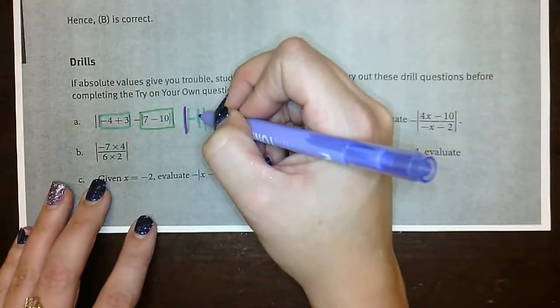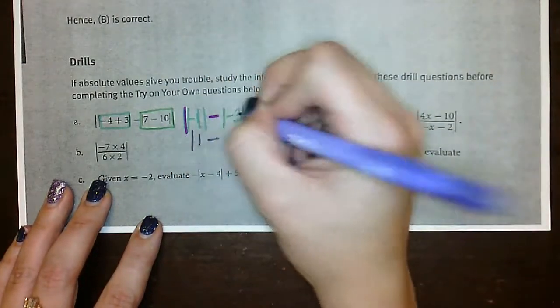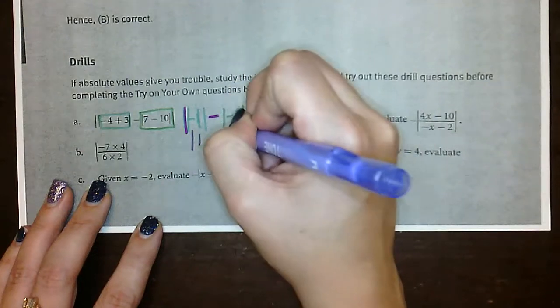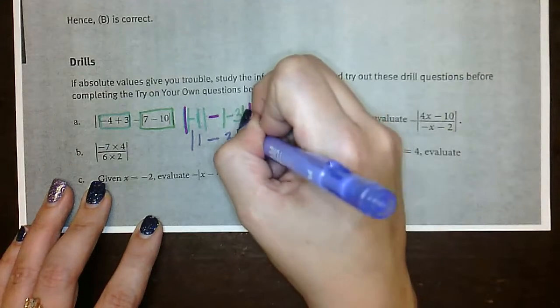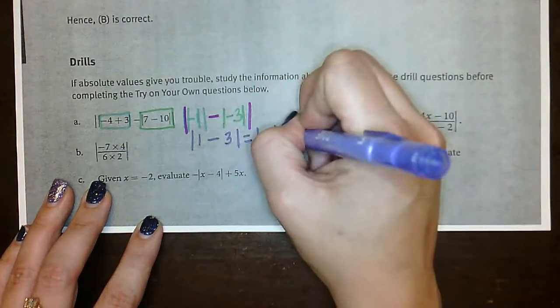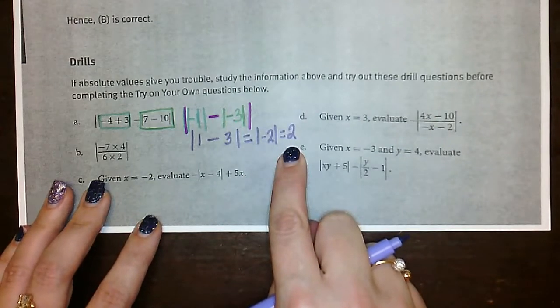Absolute value of -1 is a +1. Absolute value of a -3 is a +3. And then now we further simplify. 1 minus 3 is a -2. And the absolute value of -2 is 2. So the answer for A is 2.